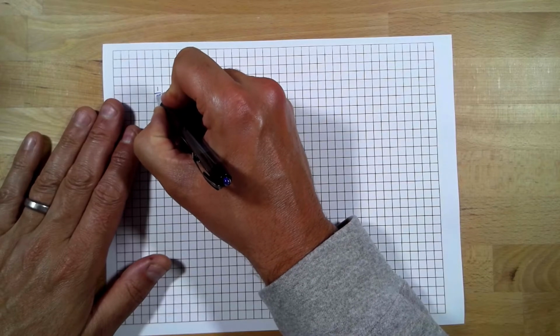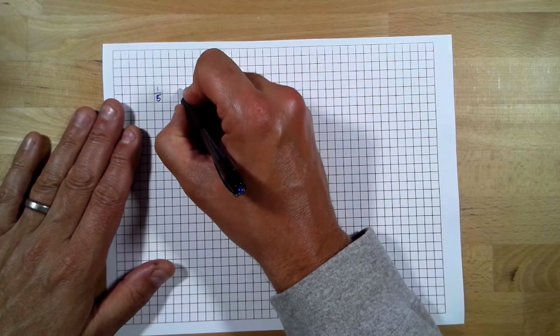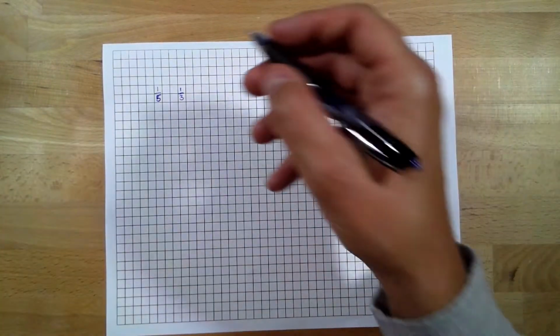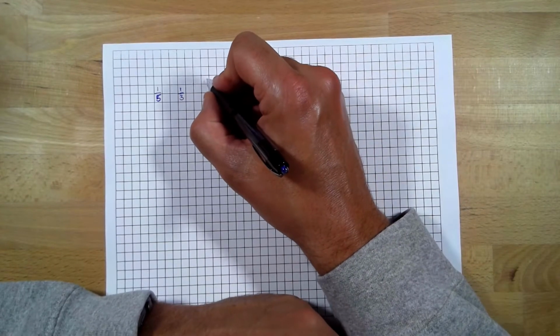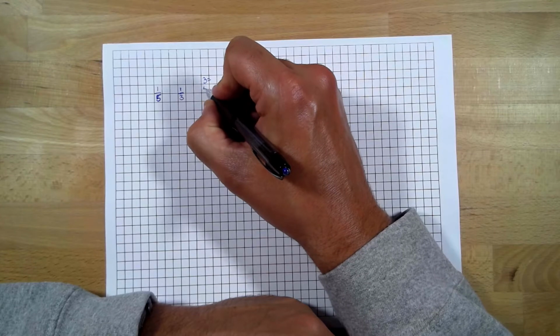Oops, that's a 5. 1/5 and 1/3. Okay, give them a little space here. 1/5 and 1/3. Now they're not the same, so I need to come out over here and find the least common multiple of 3 and 5.